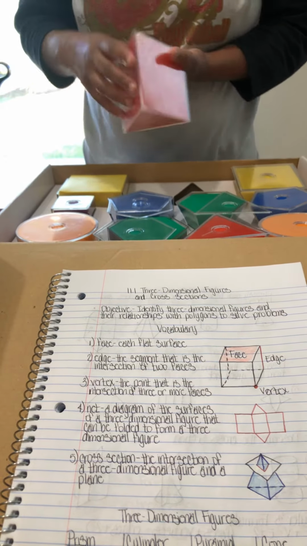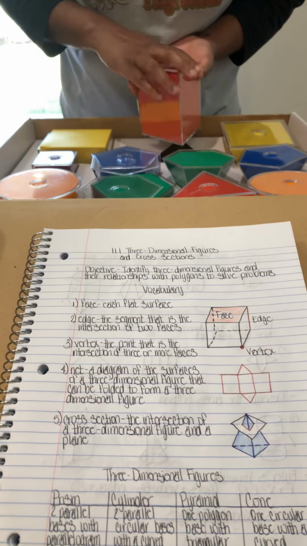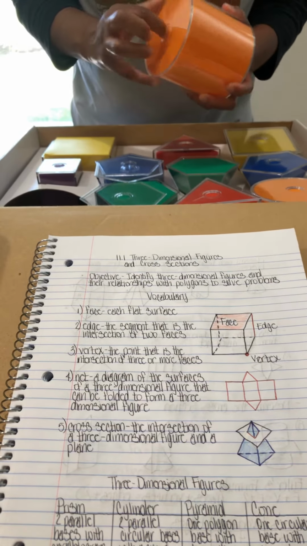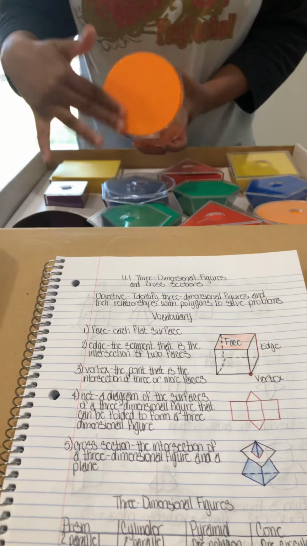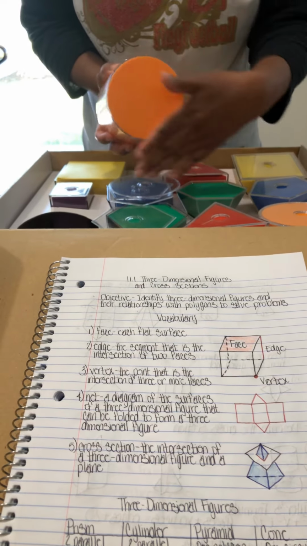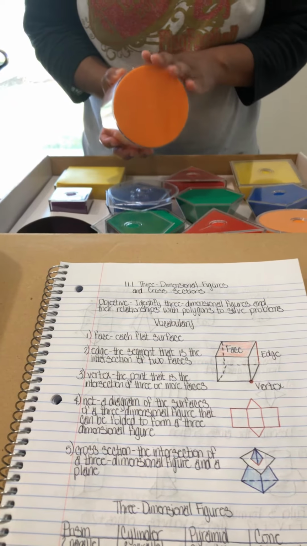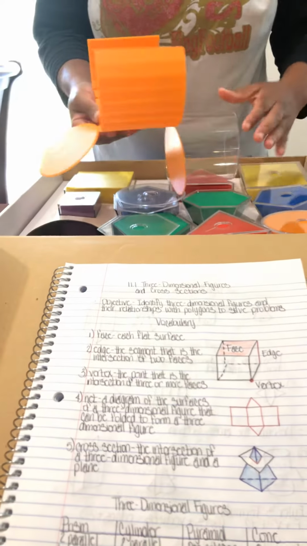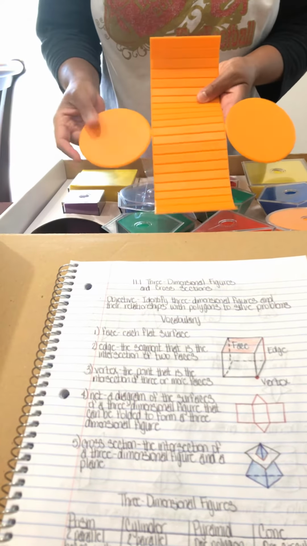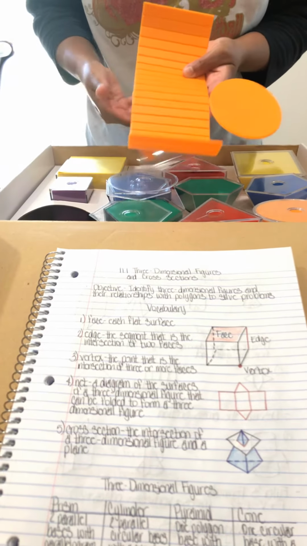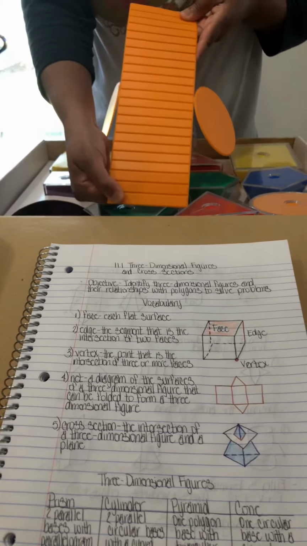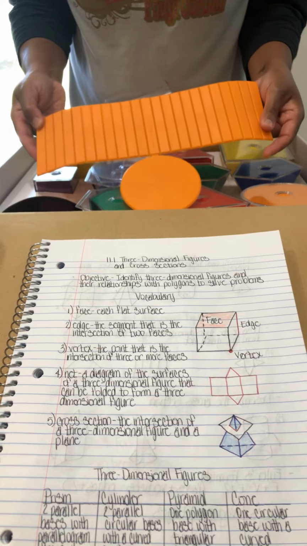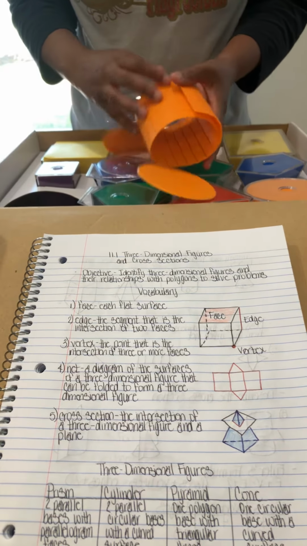Now, when I look at a cylinder, as you guys can see, I have a circular base and another circular base, because that's what prism means, is that you have two bases. But when I open up a cylinder, remember again, my bases are going to be circles, but on the inside, it's a rectangle. So anytime you're looking at these, you need to remember what it is made up of.